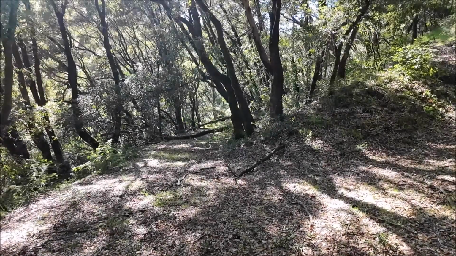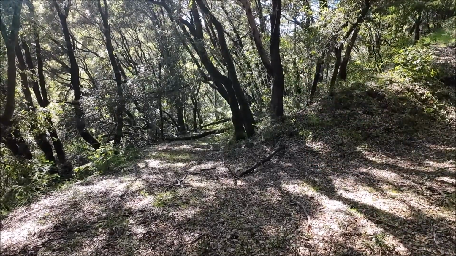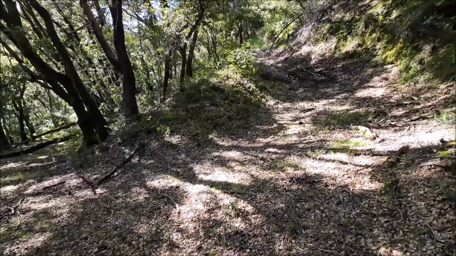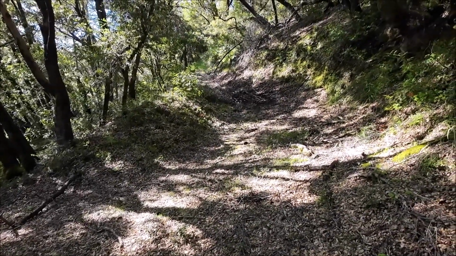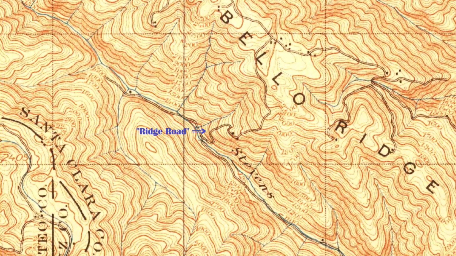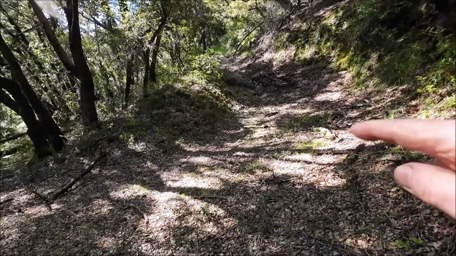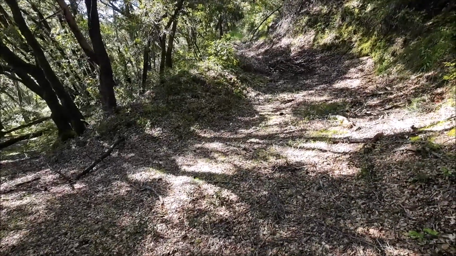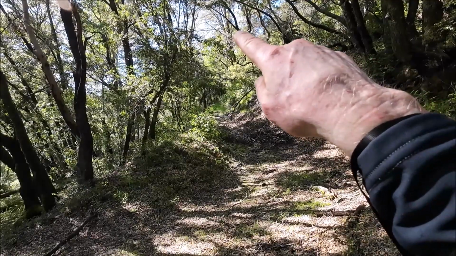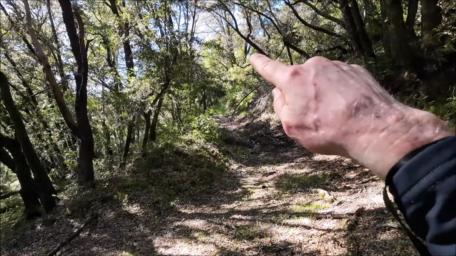So we're headed up what I call the Ridge Road here. This is the road that shows up on the 1895 USGS historical topo map. I always like to stop at this corner because this road is just in pristine condition right here. This is the first switchback, and then it goes about another 1/10 of a mile back here.